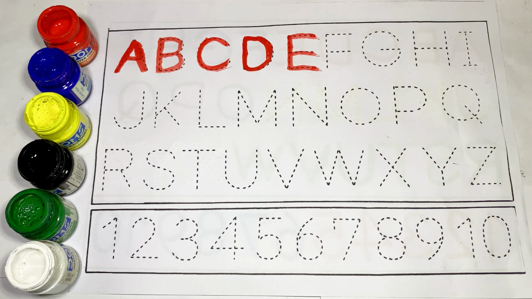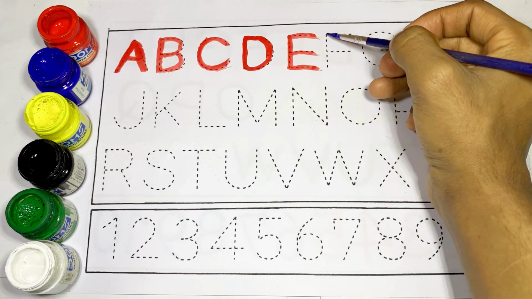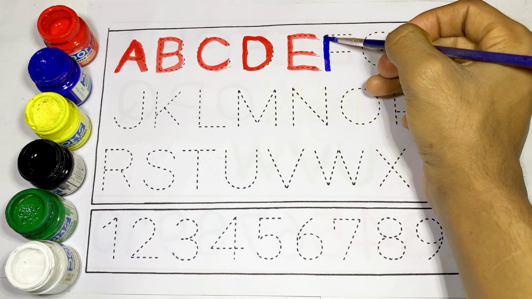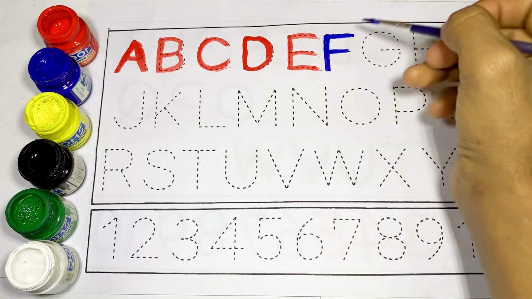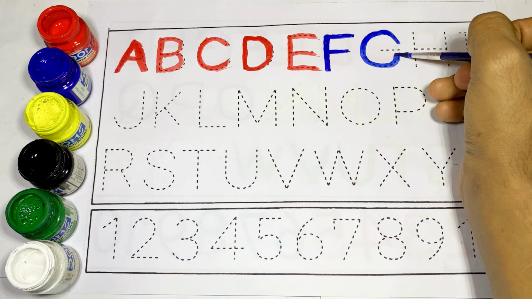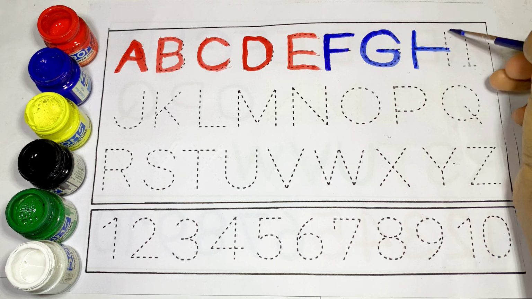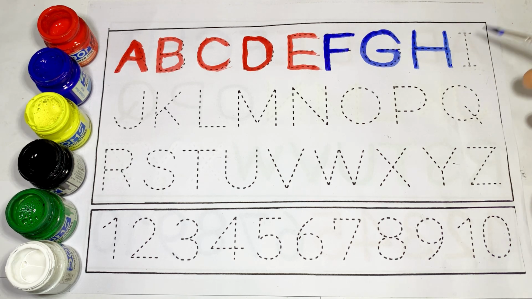Kids, now draw F. F for fish, F for fan. The alphabets of F, and use blue color. G. G for goat, G for grapes. H. H for hand, H for helicopter.